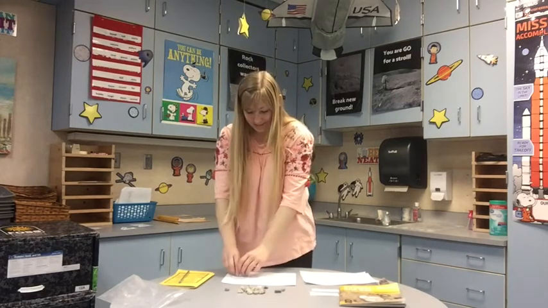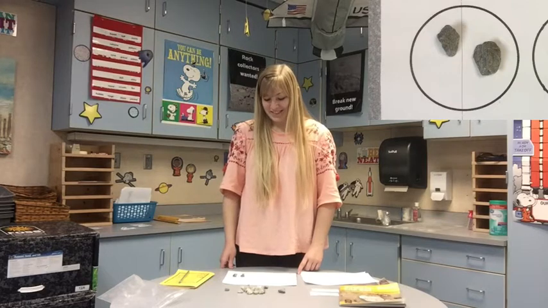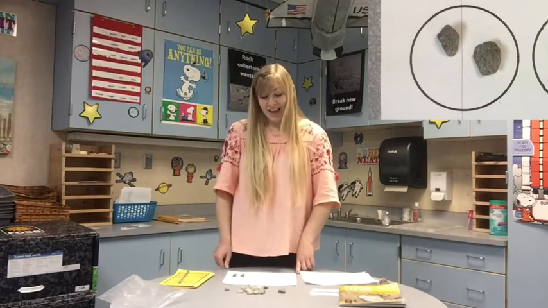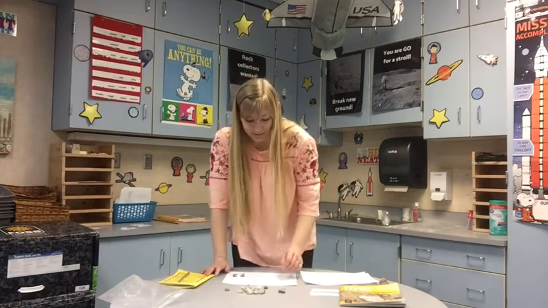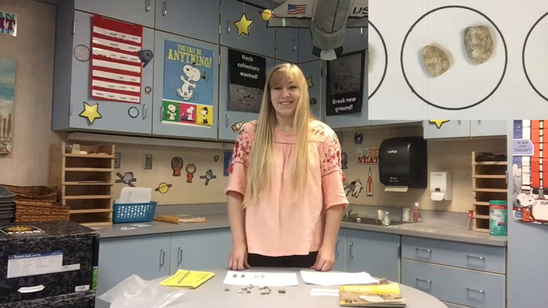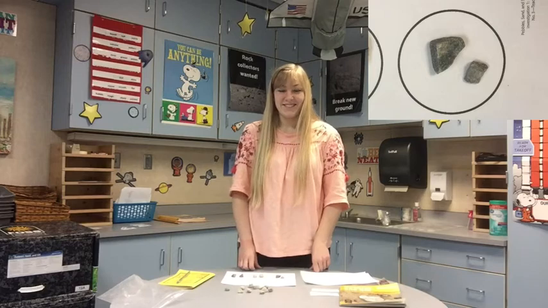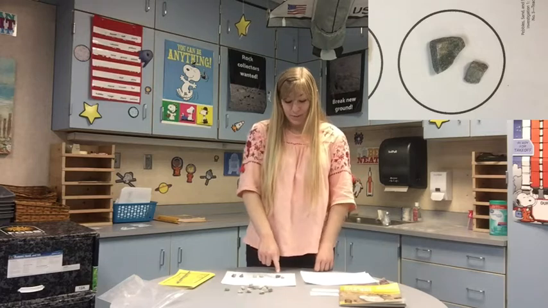Here's my 2 rocks. What property do you think these 2 rocks share? Good thinking. These 2 rocks are the same color. Let's find another 2. What property do these 2 rocks share? You're right. These 2 rocks are both speckled. What property do these 2 rocks share? Right, shape. These 2 rocks both have points.